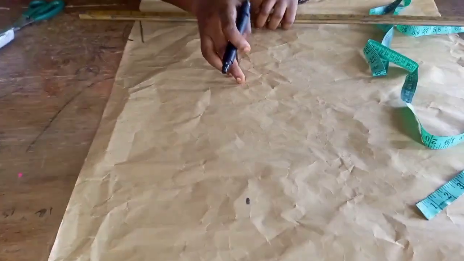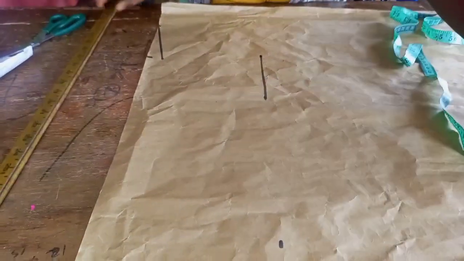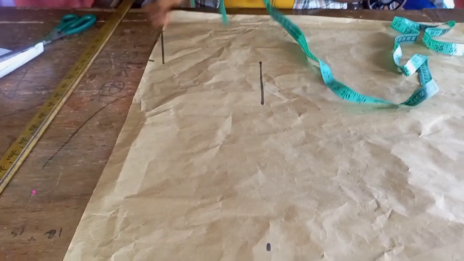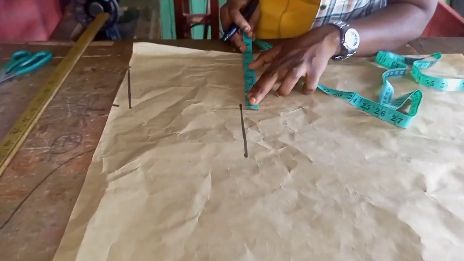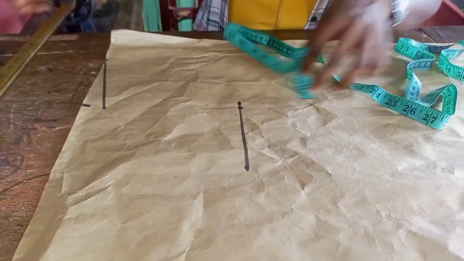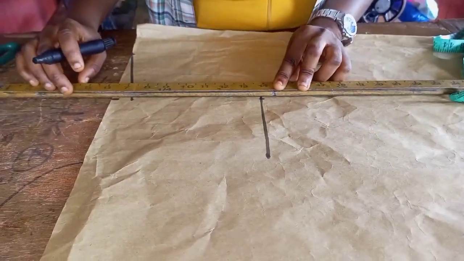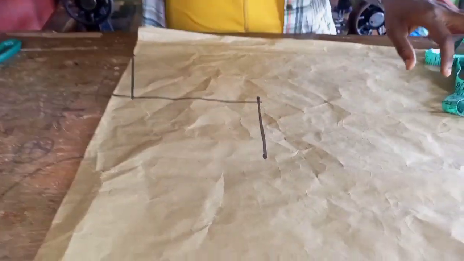Once you do that, you just extend it out. And now to get the armpit line, whatever you have from your center front to your shoulder point, which is 7.5, you want to bring it down here so that you have an accurate straight line, because this straight line is going to help in shaping your armhole, if you are going to be making a top with this same pattern. So this is what we have now.